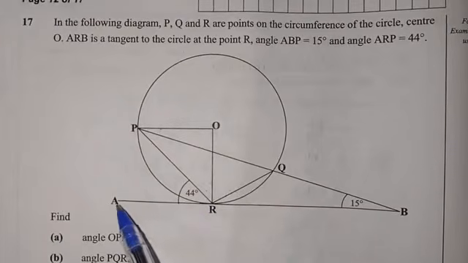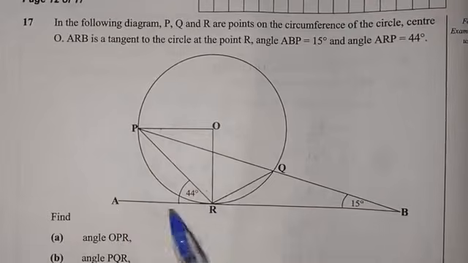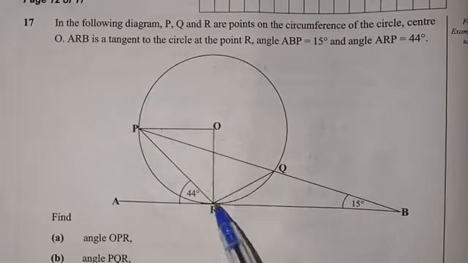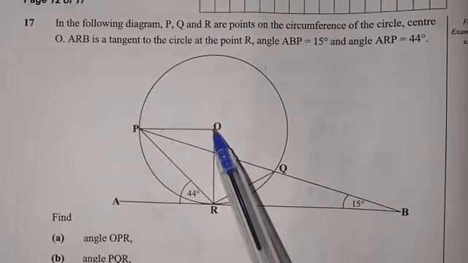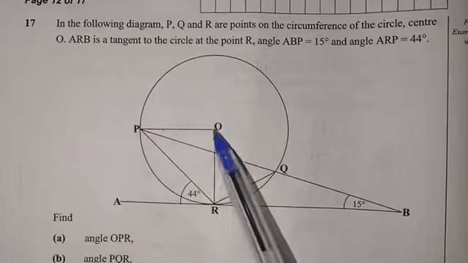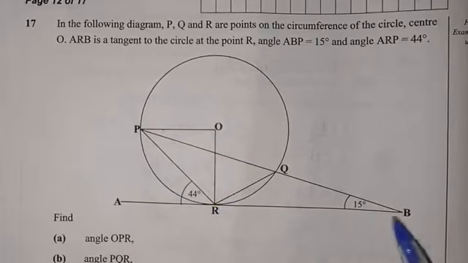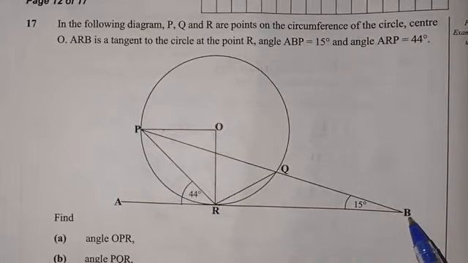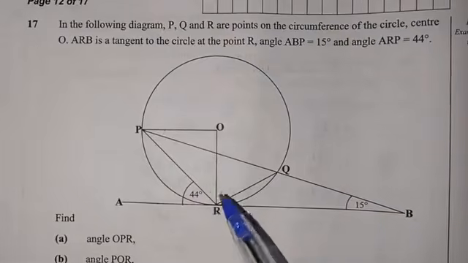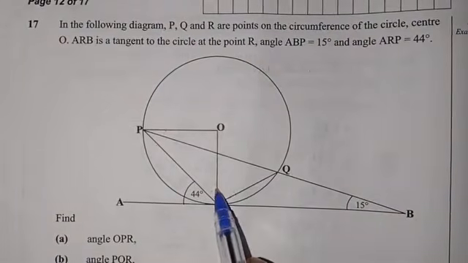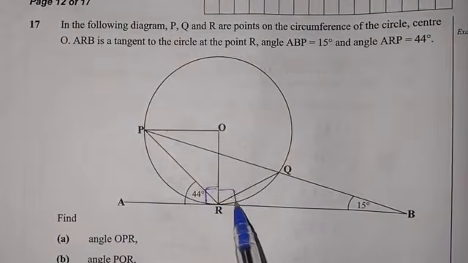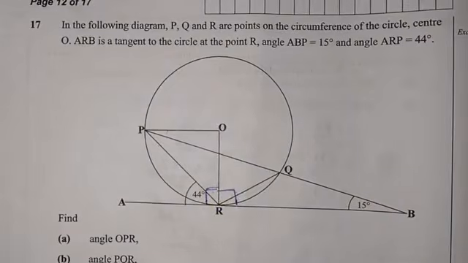So the first thing, when you notice that here we have the tangent AB at point R, then we have the radius right here, which is coming from the center of the circle. So we have to take note that this radius, coming from the center of the circle, as you can see, is perpendicular to this tangent, or we can say it's forming a right angle, meaning that here we have a 90 degrees, even here we have a 90 degrees. This is something that you have to observe.